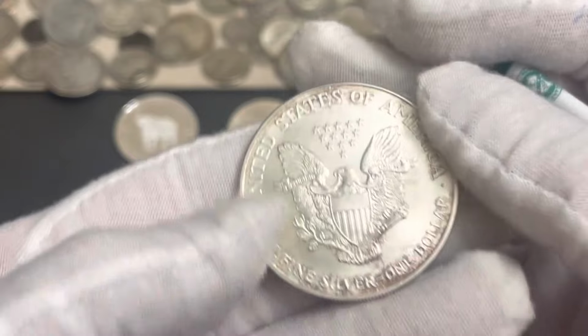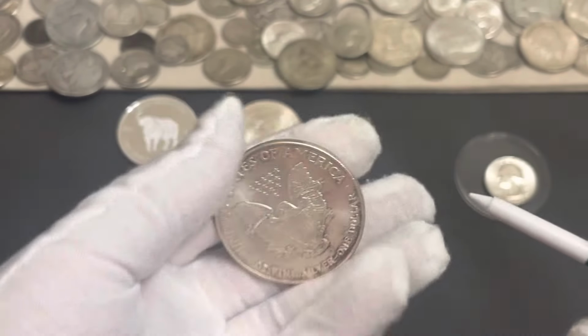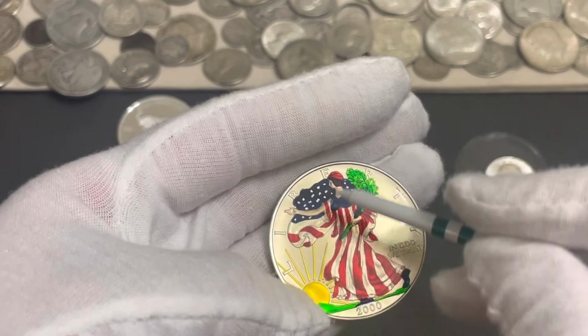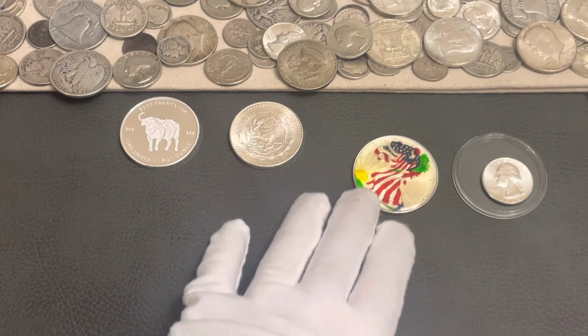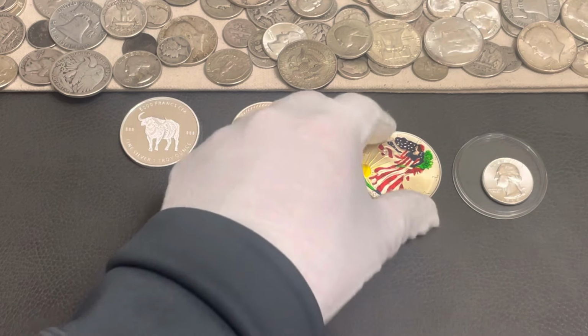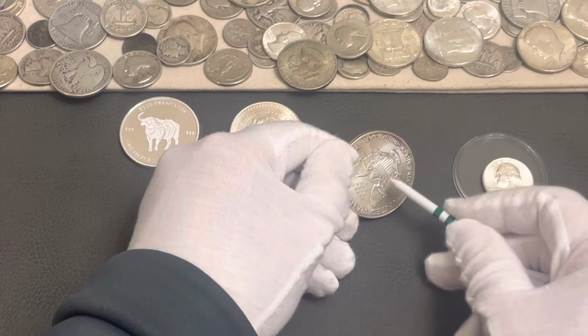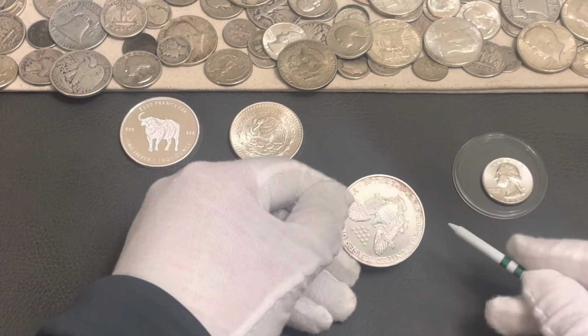That rim is actually supposed to help protect the relief and the portrait of the coin. So for example, if I were to put it down and slide it, instead of the portrait or the relief, which is the eagle, wearing down, the rim would wear down first.